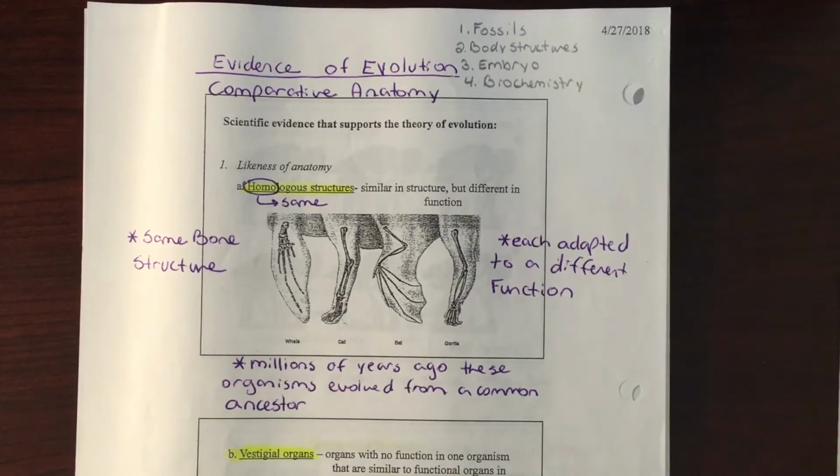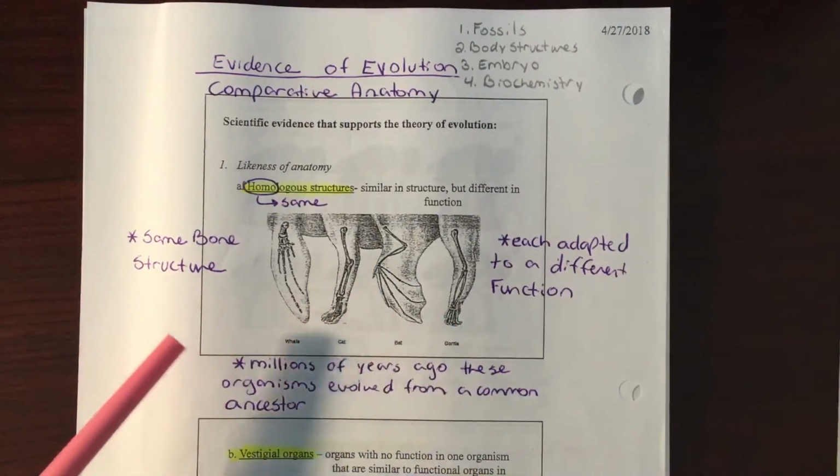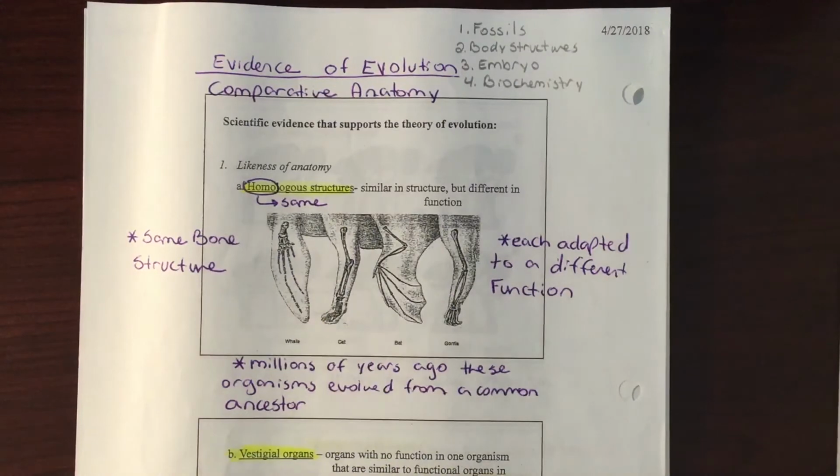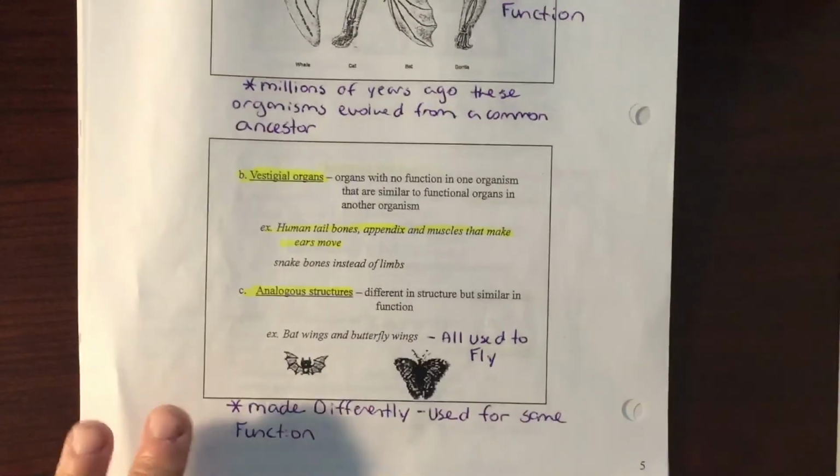And what it's basically showing us is that millions of years ago, these organisms evolved from a common ancestor. They all have the same bone structure in them. So if we trace them back through that phylogenetic tree back to thousands, millions of years ago, could they have come from or evolved from the same type of organism? And over time, those variations in bone structure allows them to survive better for what they're doing, and they form new species.